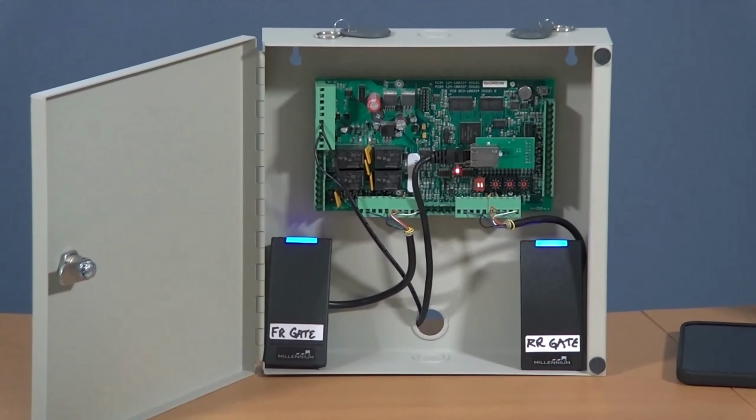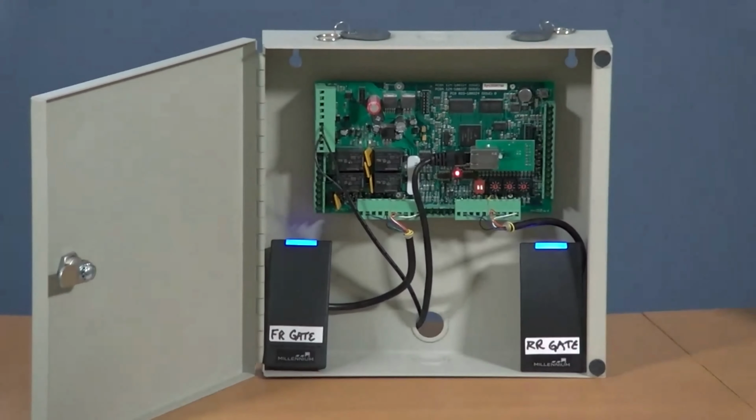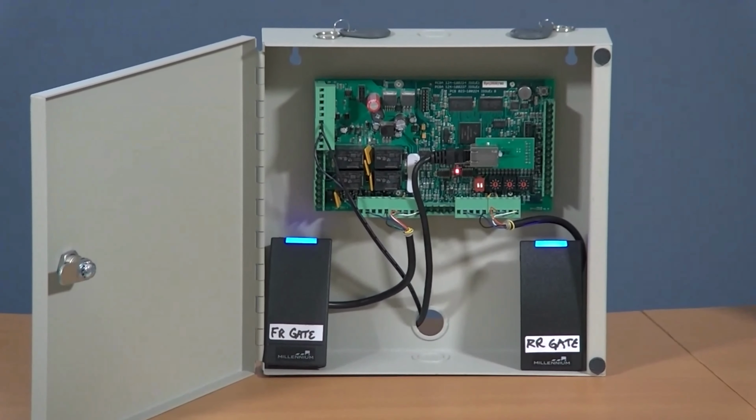Okay, let's, oops, forgot my phone. All right, let's move to the next item, which is the visitor management system. And let me hit share on that.